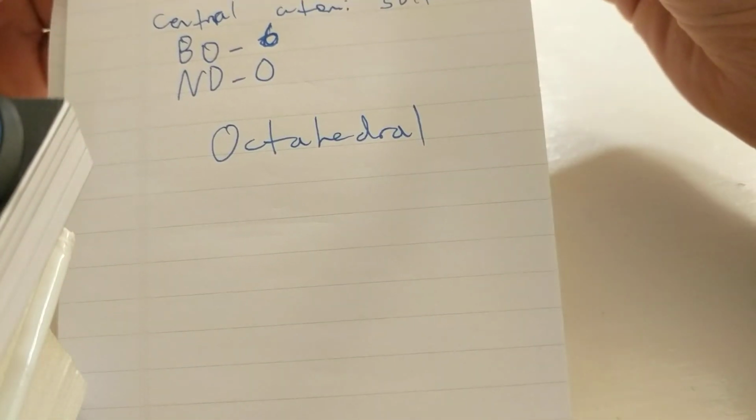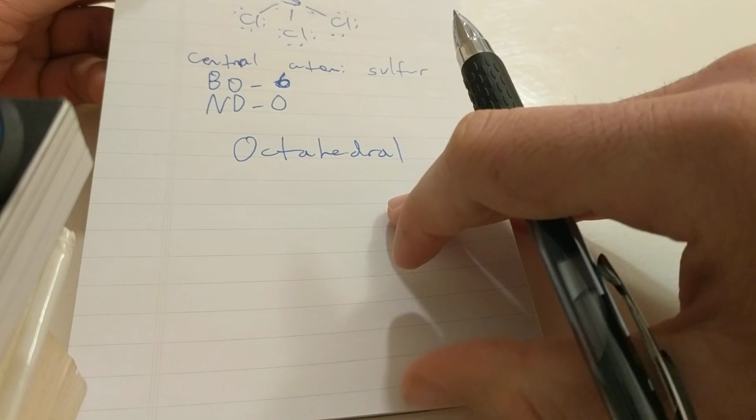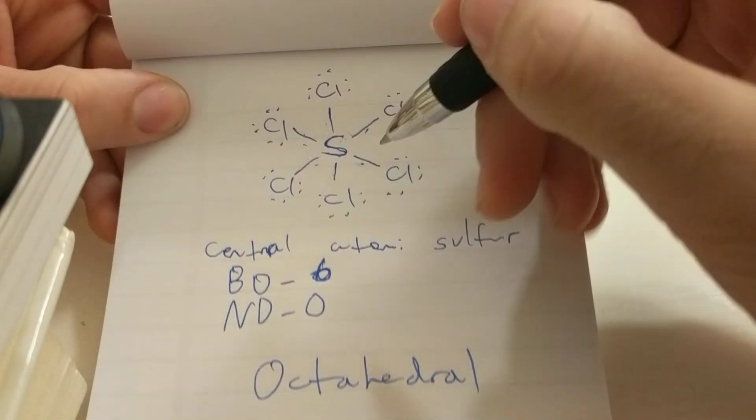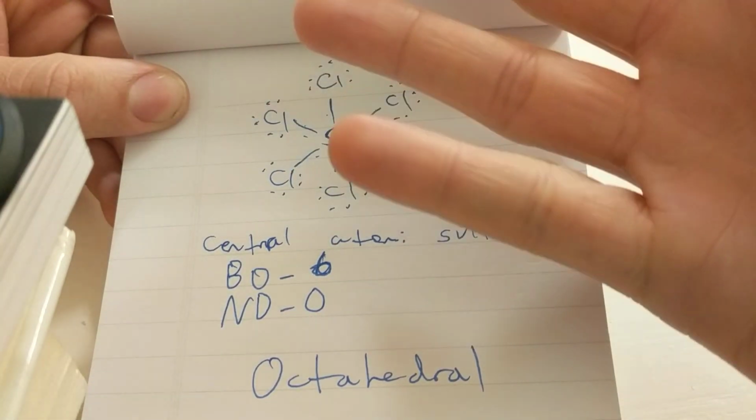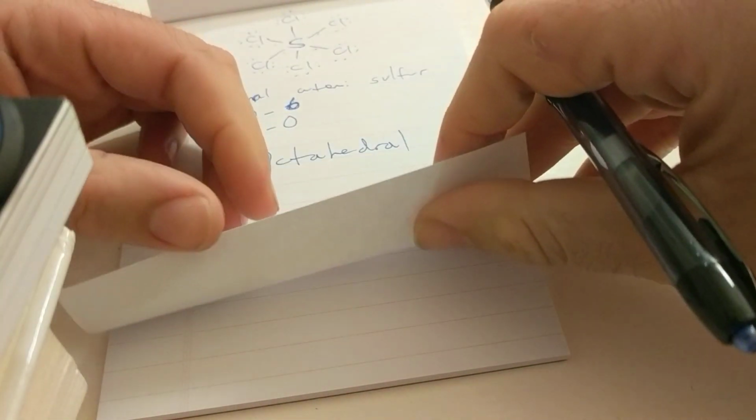Octahedral. What's the bond name? I don't remember because I don't have the chart next to me, but that's okay. Just look it up. That's all you do. Don't freak out if you see these. Sometimes there's bad boys. They break the rules. That's okay. You just do the stuff. Okay, so that is geometry.